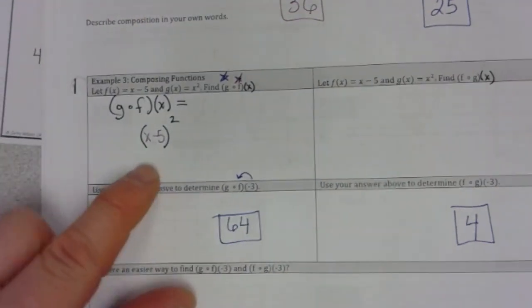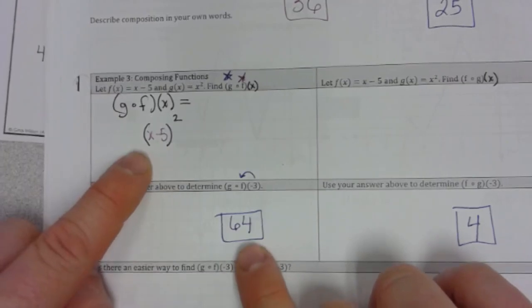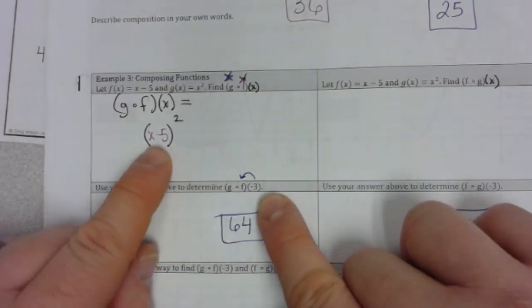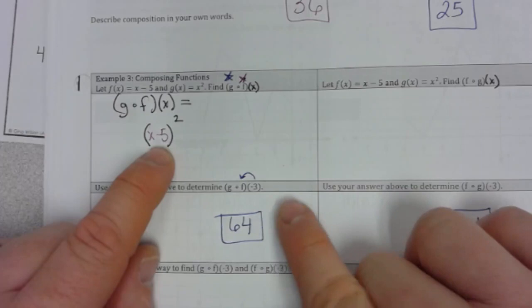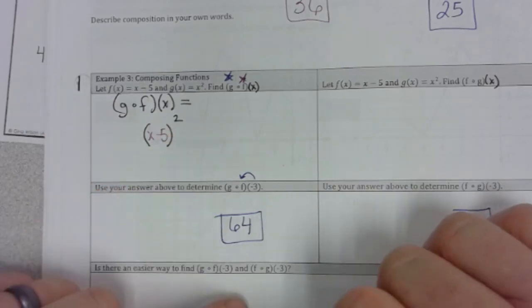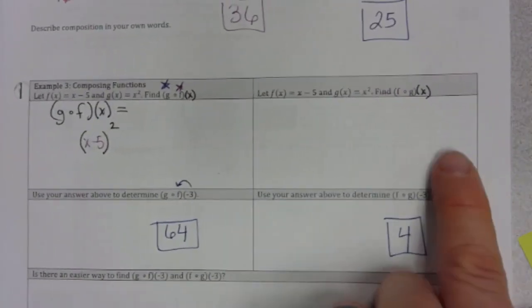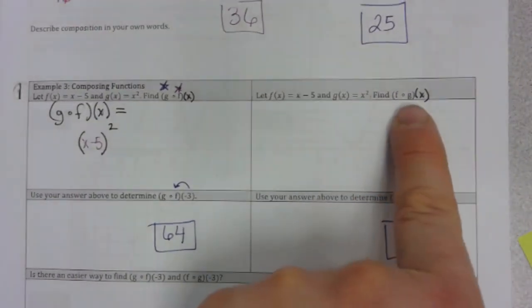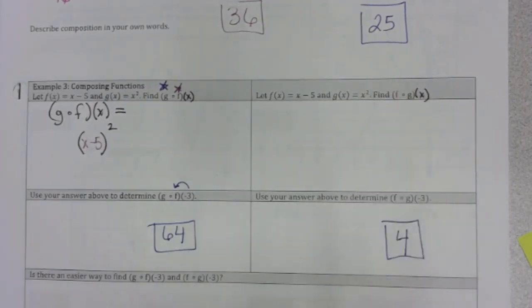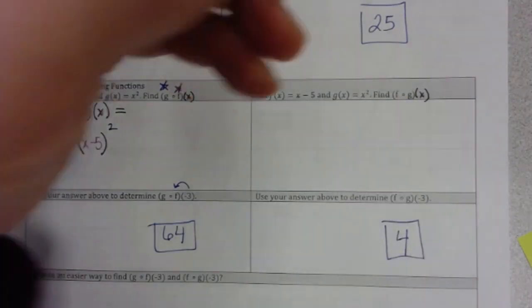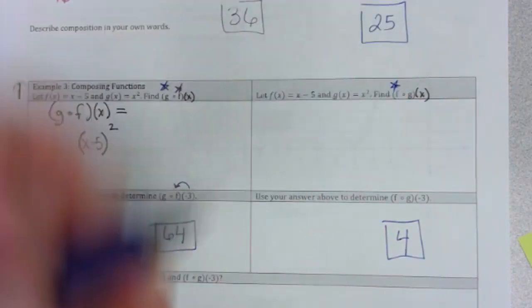And think about that. That's what we did for this. If I put a -3 in, I get a -8 inside the parentheses. -8 squared is positive 64. We could switch the order. It looks like I have to plug g into f here. So again, it might seem a little bit backwards to how we were just doing it.